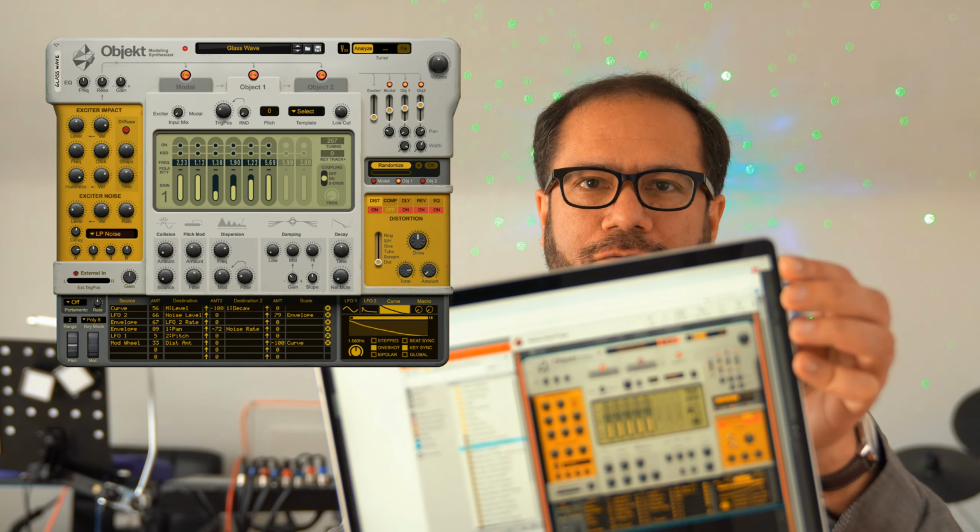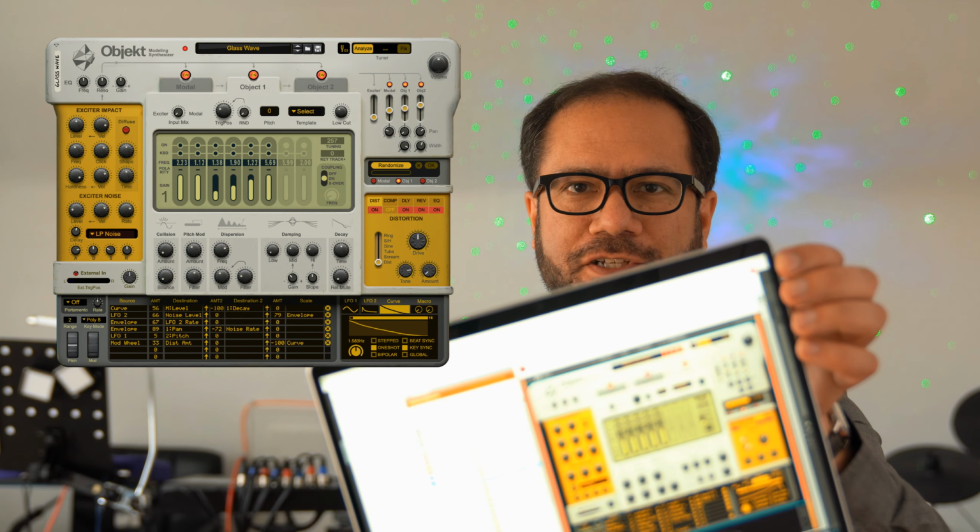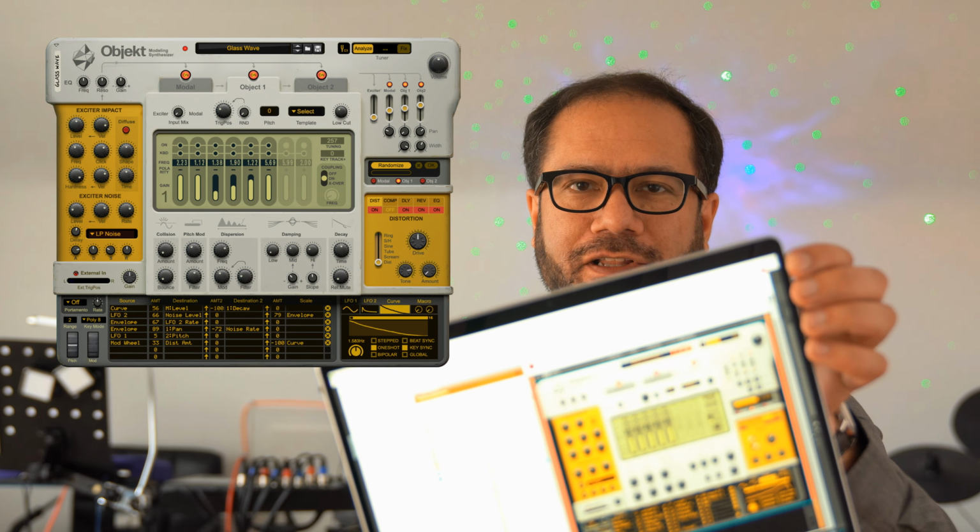Digital waveguide synthesis, also known as virtual acoustic or VL synthesis in the 90s, is kind of making a comeback this year. We've got the Expressive Osmose, the Audio Anima, and I hope I pronounced that correctly. And then we've got this. This is Reason Objekt, a new digital waveguide or modeling synth.